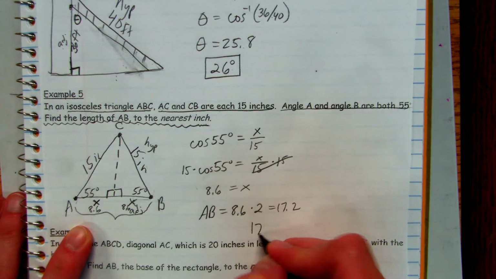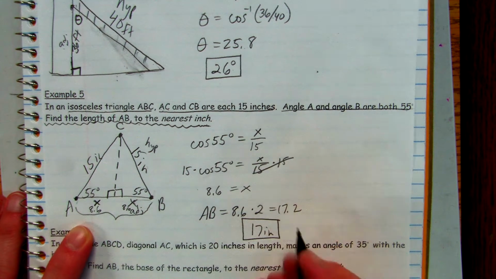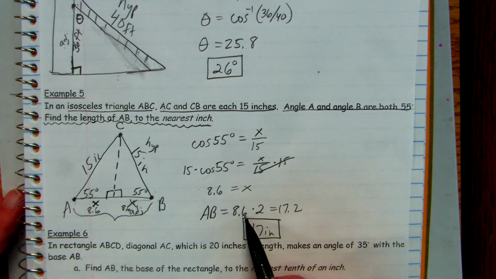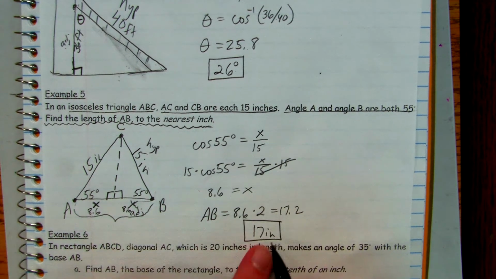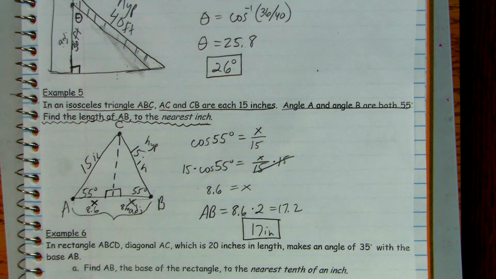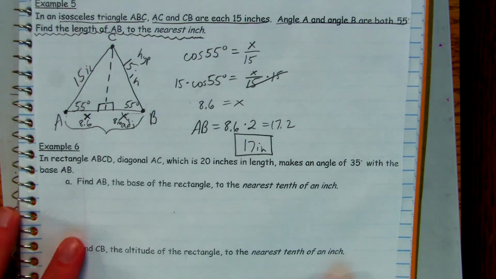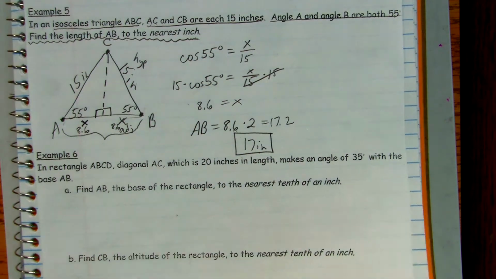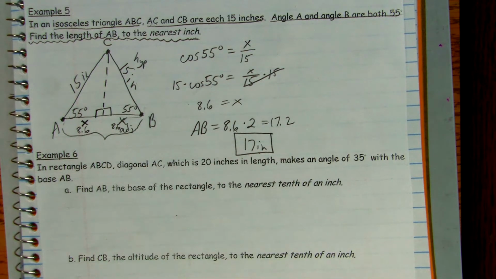So we're going to say 17 inches, which is good because I could have rounded this number different ways, but no matter how I round it, it's going to come out to be 17 inches no matter what. So good deal. All right, scooting that up. We've got one more, but it has two parts.